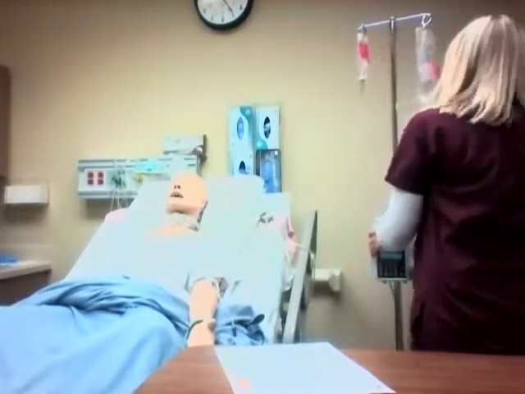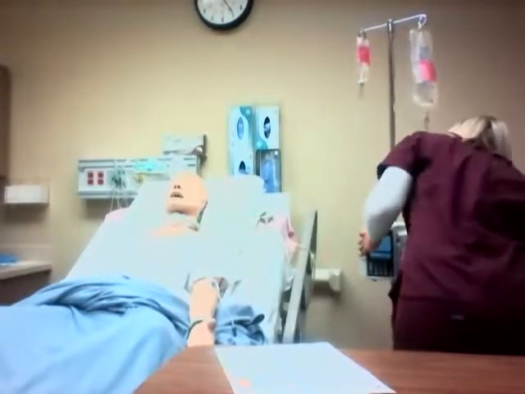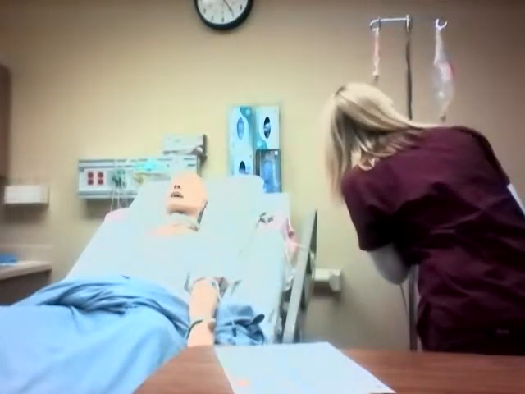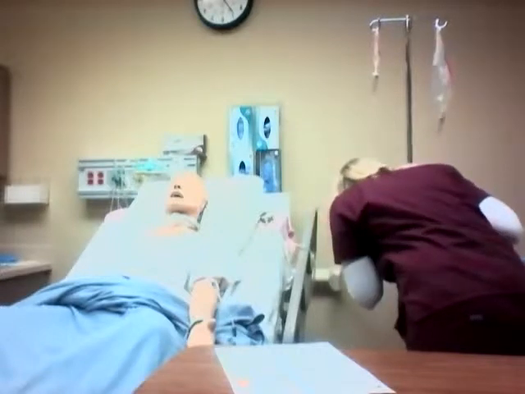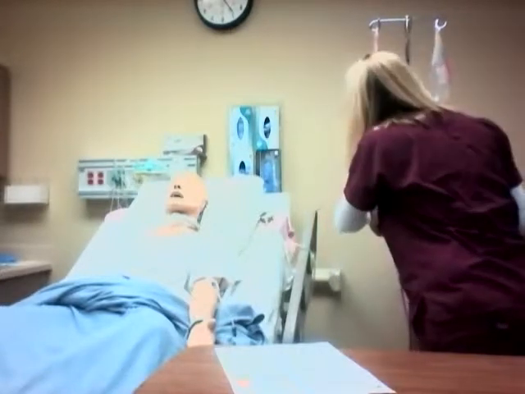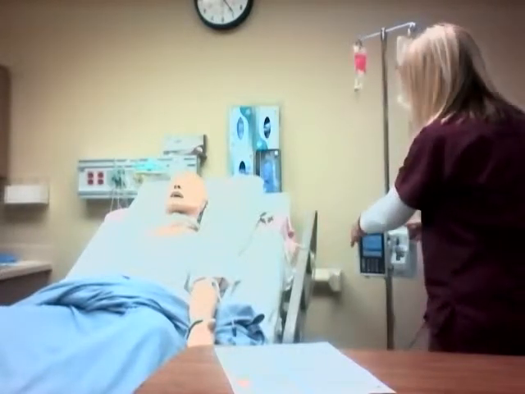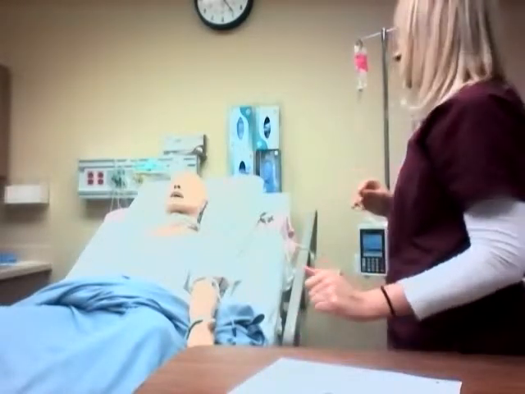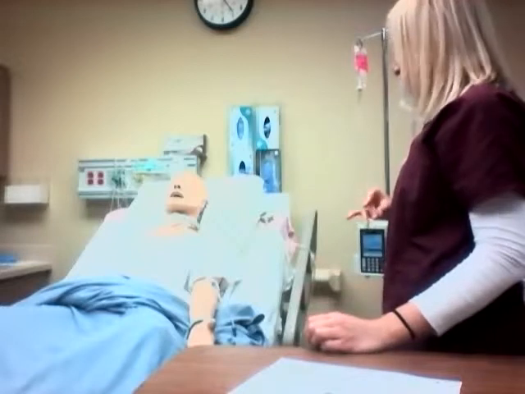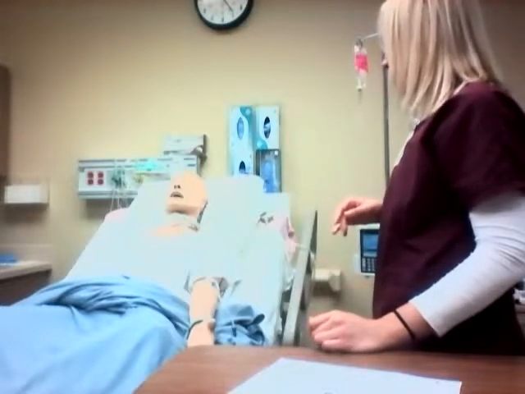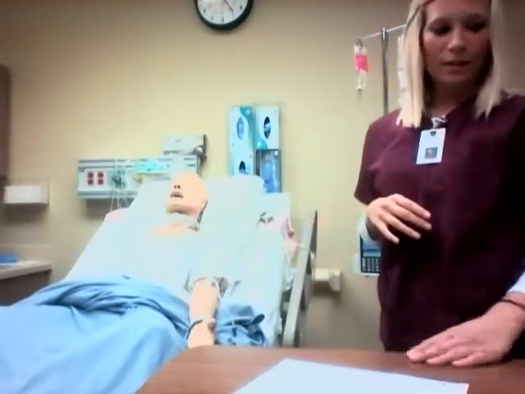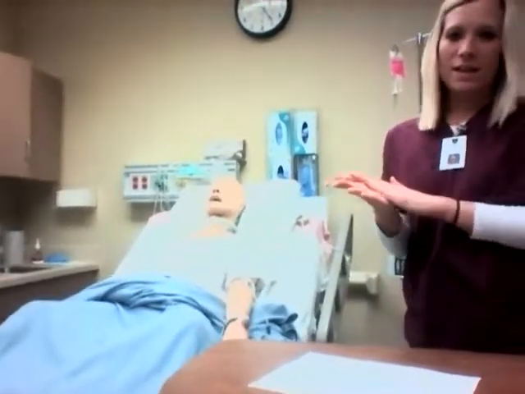And then I'm also going to go ahead and lock the pump. And make sure that my line B is open to infusion. Okay, so I've got that locked. Okay, Mrs. Smith, if there's anything else that you need or you start feeling any of those symptoms, please use your call light and we'll come in to assist you. I'm going to wash my hands and exit the room.